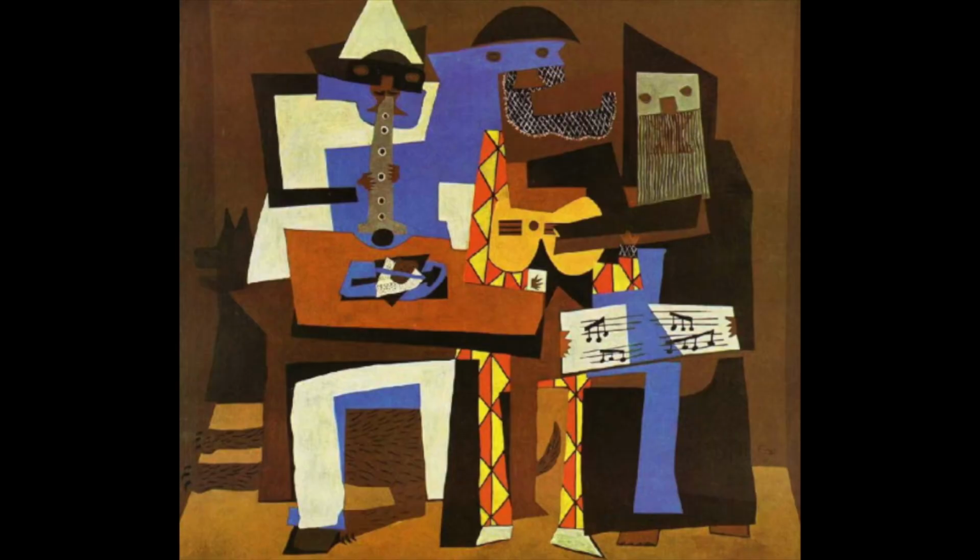And then this one here is one of my favorites. It's called The Three Musicians. You could kind of tell it's musicians, but here's the thing. It looks as if he would have cut those pieces and then rearranged them on a piece of canvas, but he actually painted them on the canvas. So you could see lots of squares, triangles, rectangles, spheres.